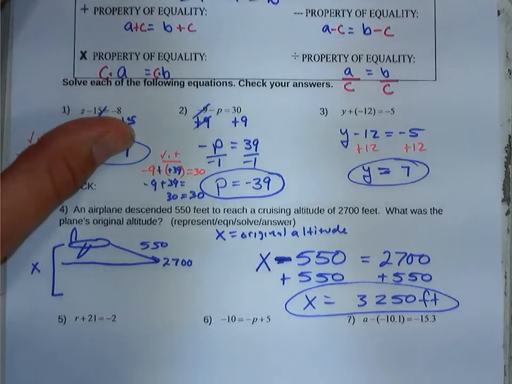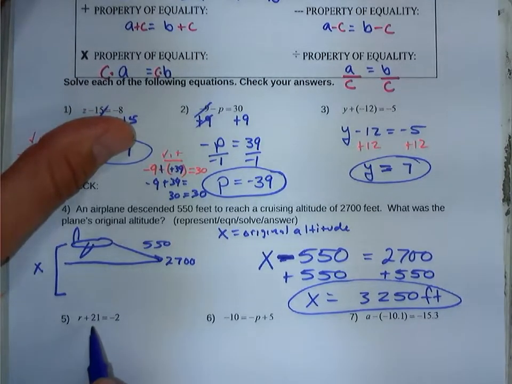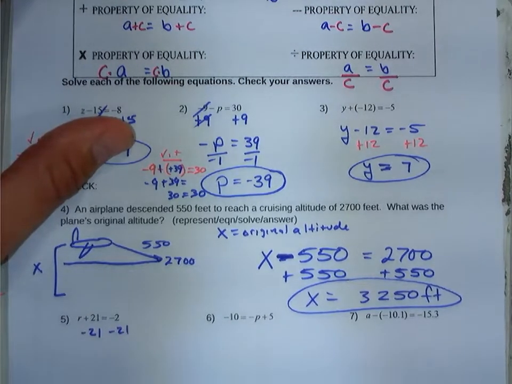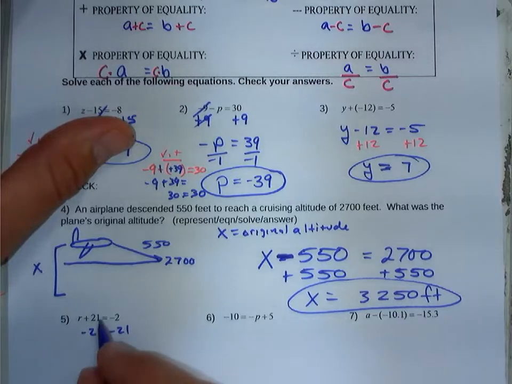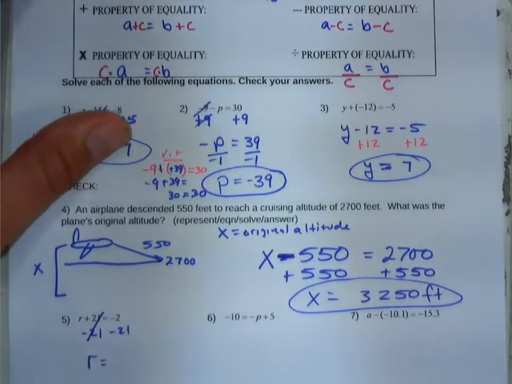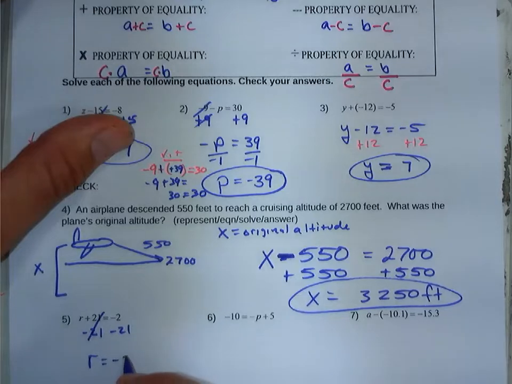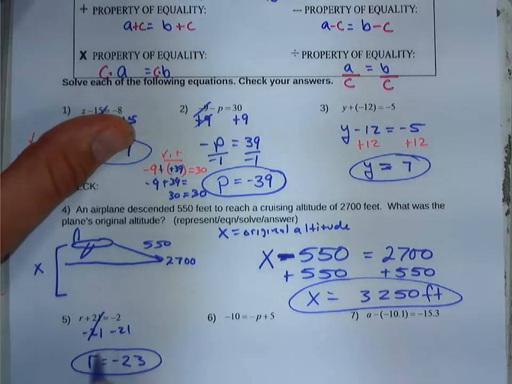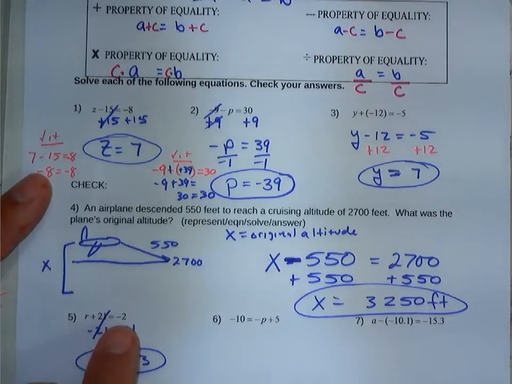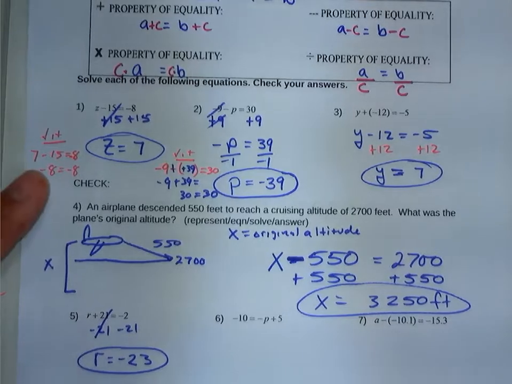So as I take a look, I look at number 5. I've got r plus 21 equals negative 2. I need to move this 21 over using subtraction. Always opposite sign. If it's addition, I use subtraction. If it's subtraction, I use addition. So I'll go ahead and cancel those out. And now I take negative 2 minus 21. The idea is if you owe me $2 and you borrow 21 bucks, now you owe me 23 bucks. Okay, you can plug that back in. Negative 23 plus 21 is negative 2, so it works out.